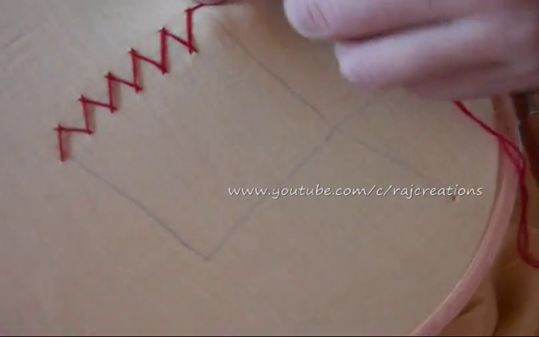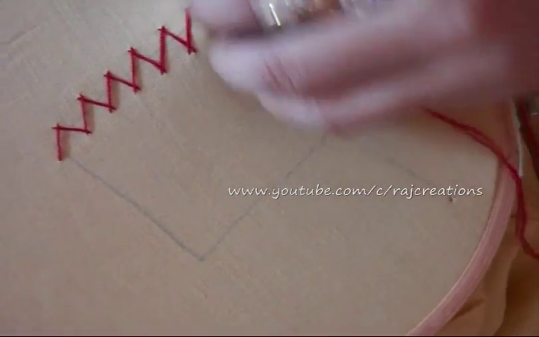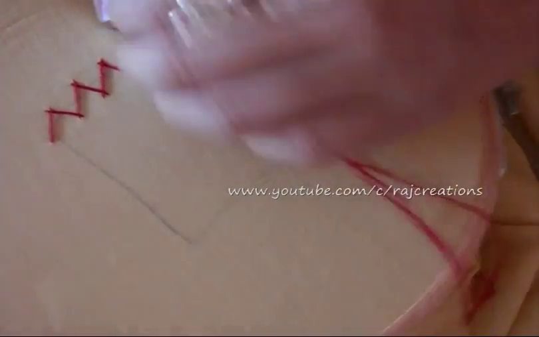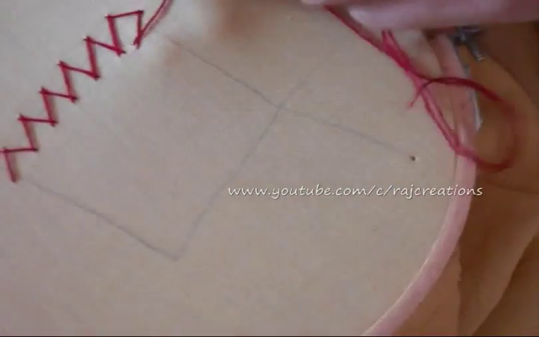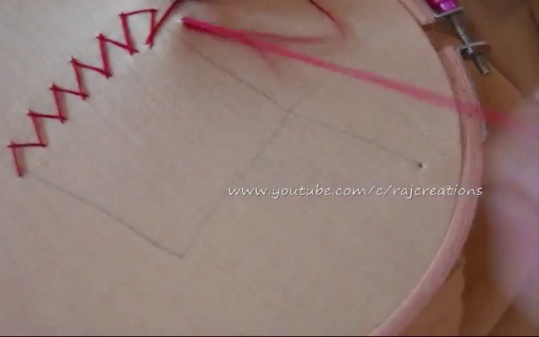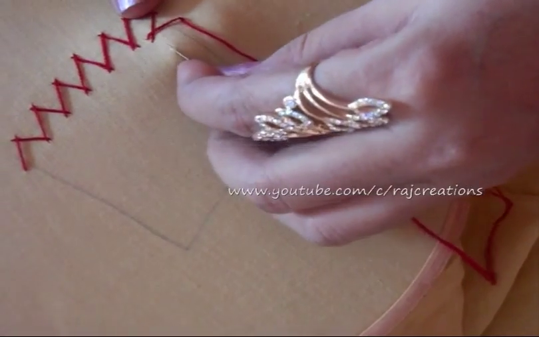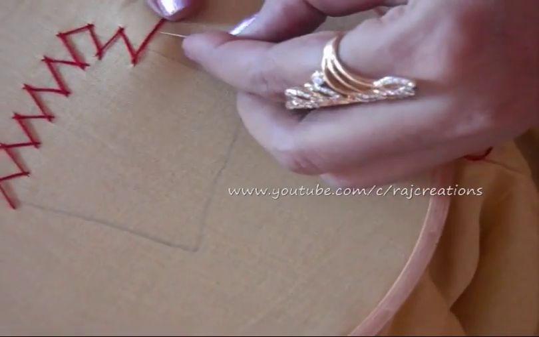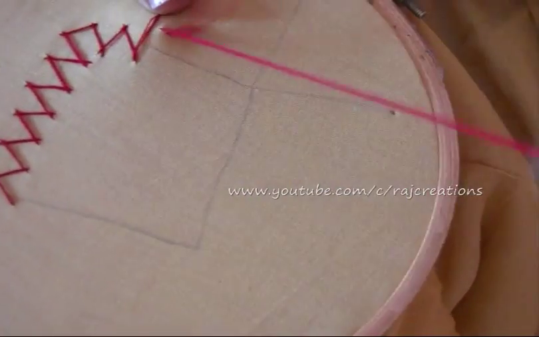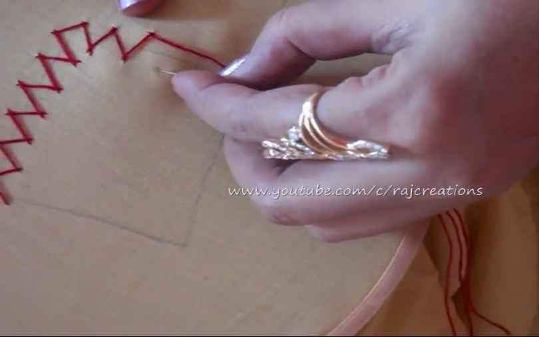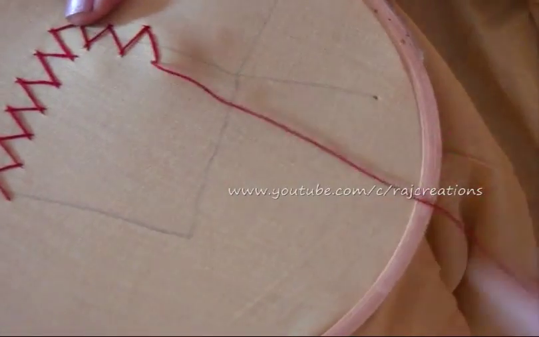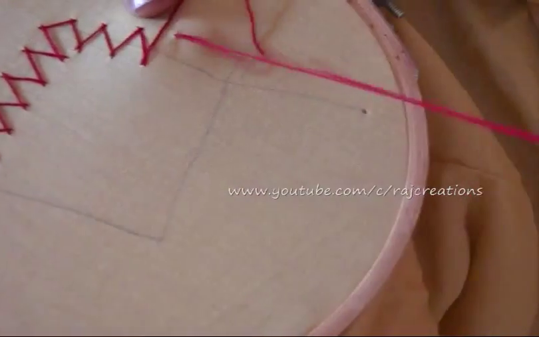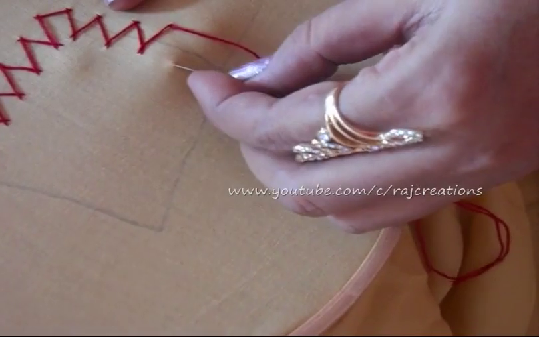You can also refer to my previous video of borders part 1 showing the same stitch. This is the second most viewed video of my channel. You can refer to that also. This is the first step of embroidery which I am doing. Usually you have to do this with 4 strands of thread, but here I am using 3 strands so that you can easily understand.